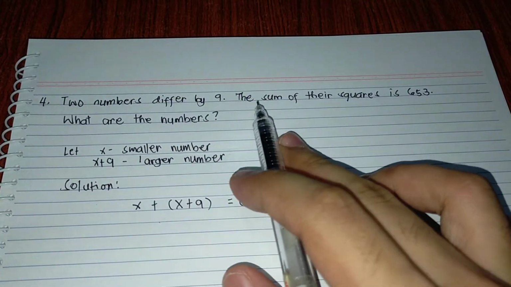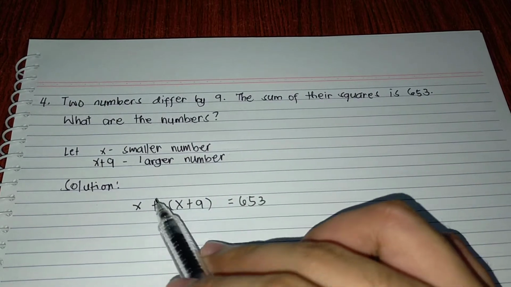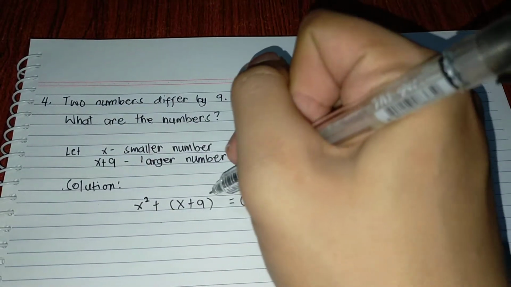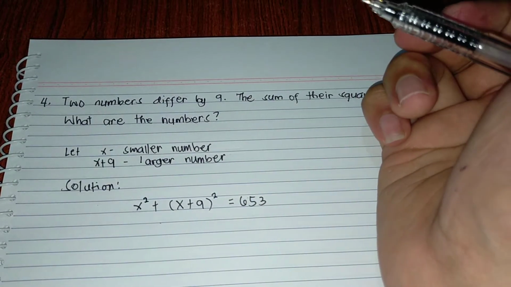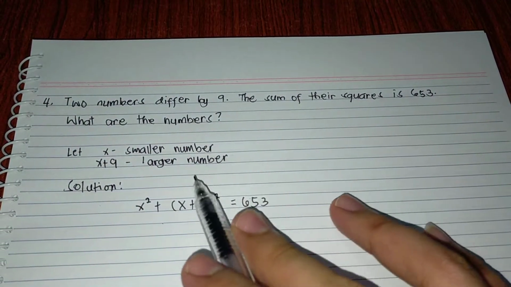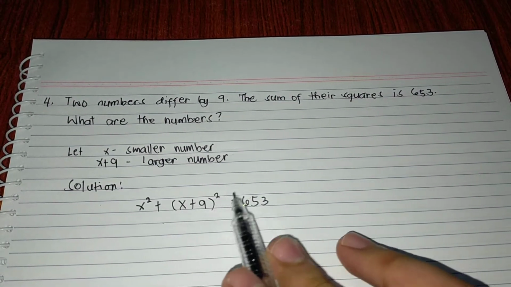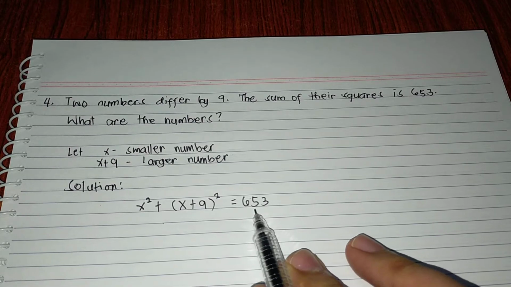Pero, sabi, the sum of their squares. Ibig sabihin, i-square natin sila parehas. So, squared and squared. Okay? The sum of their square is 653. Sum daw po nung dalawang nakasquare ay 653.